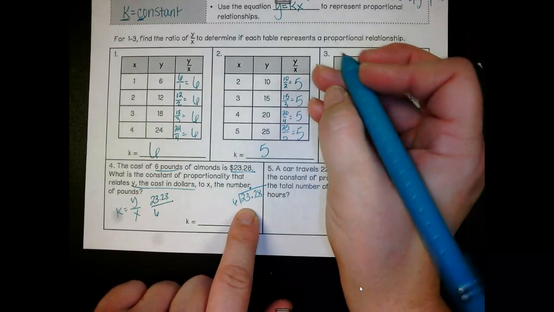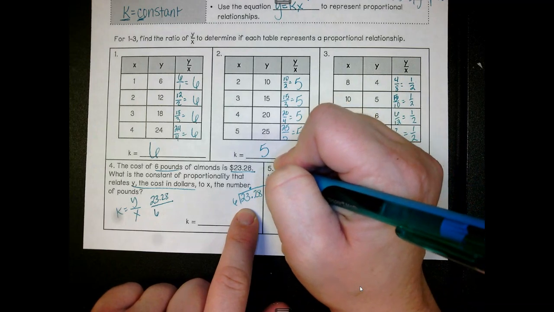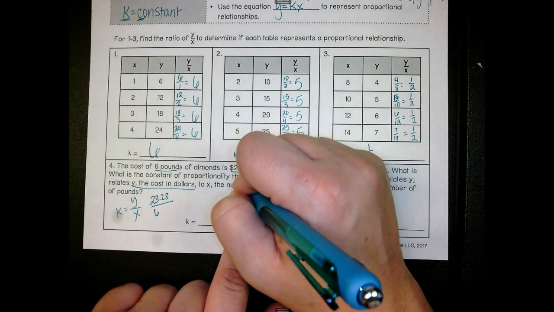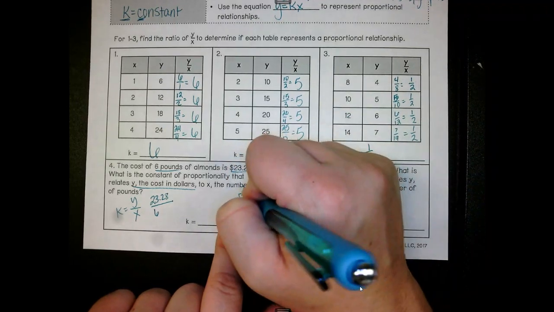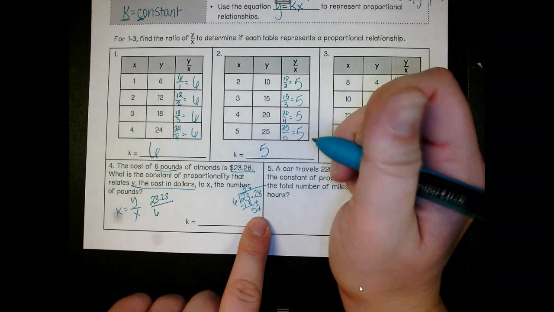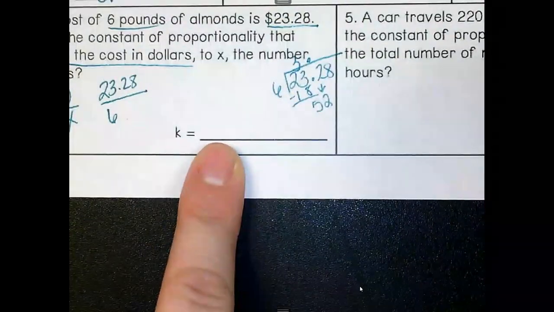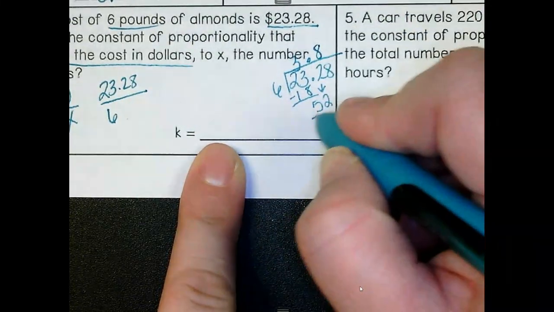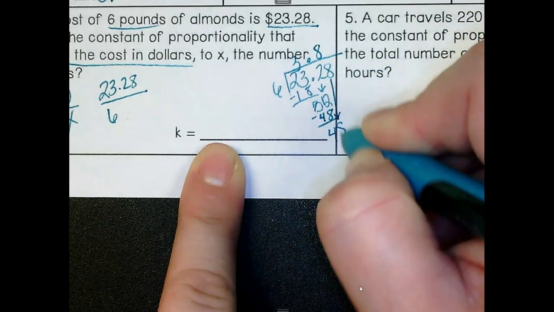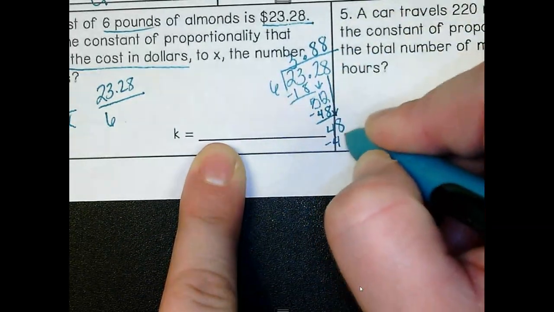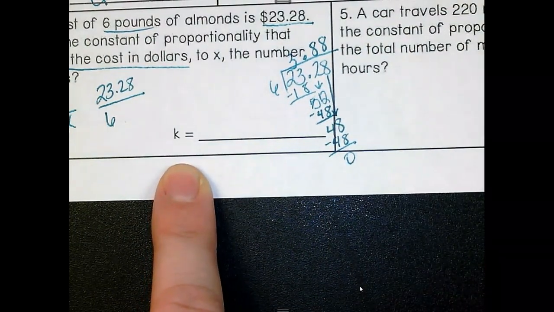Okay, well, 6 times what gets me closest to 23? 3. Almost said 8. 4 is too much. 3 times 6 is 18, that leaves me with 5. 6 times what gets me closest to 52? 8, and it's 48. And then 8 again. So my constant was what? 3.88.